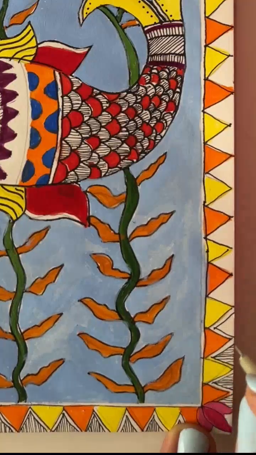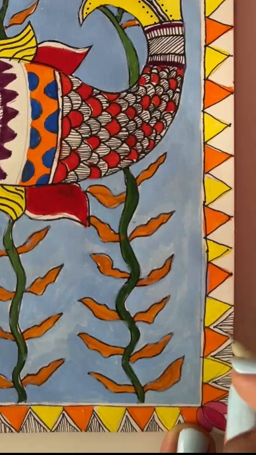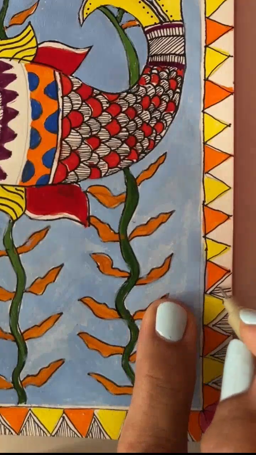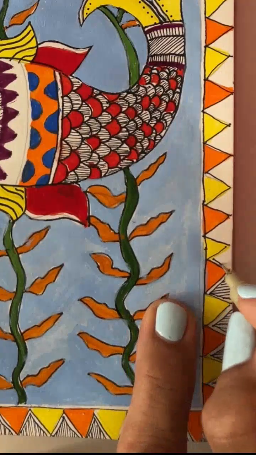Madhubani is very special. It's not just a drawing, it's about preserving a tradition, our tradition, one pattern at a time.